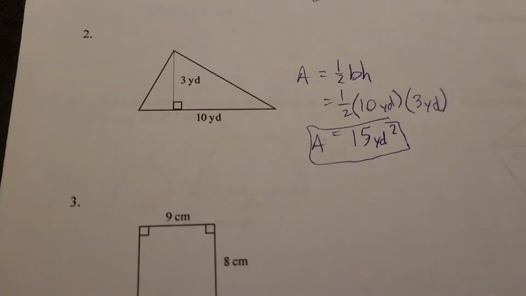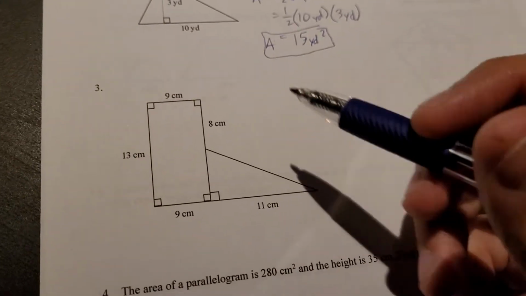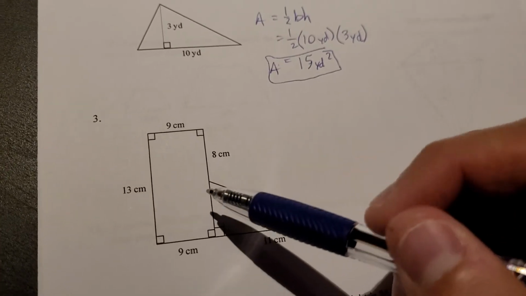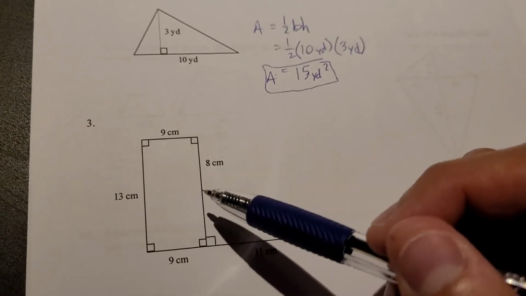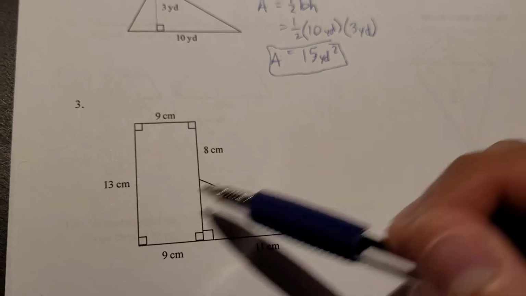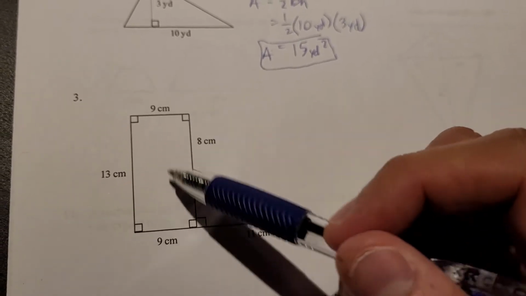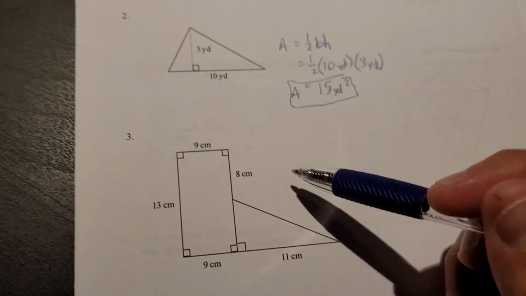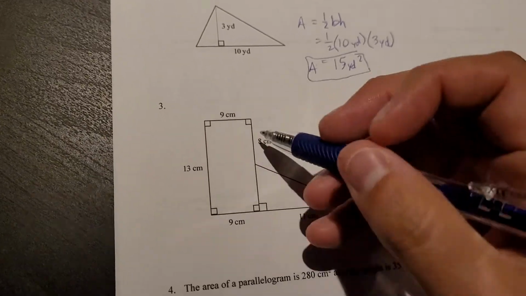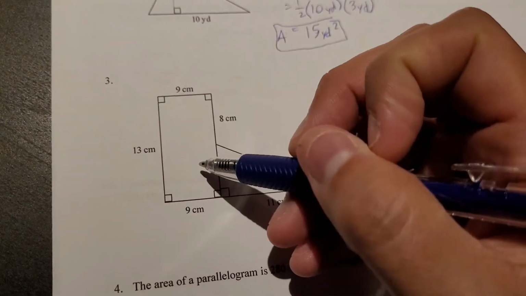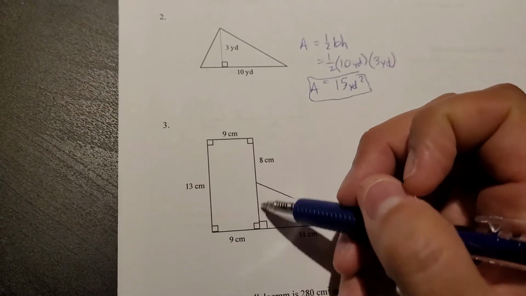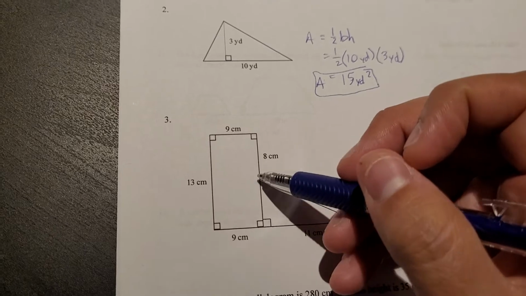Okay, number 3. So here we have a composite figure. Composite meaning there's more than one shape put into this. Here we have a rectangle, and then here we have a triangle. We're trying to find the area of all of this, so we're going to just do this in parts. We're going to find the area of this parallelogram, or this rectangle, which is just going to be base times the height. So you're just going to have 9 times 8.